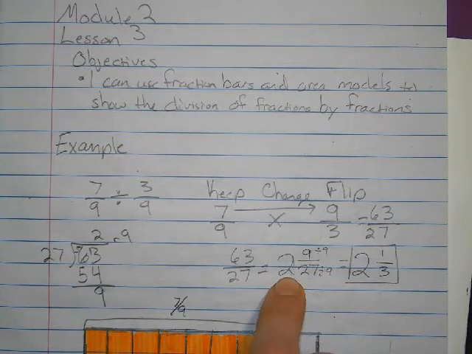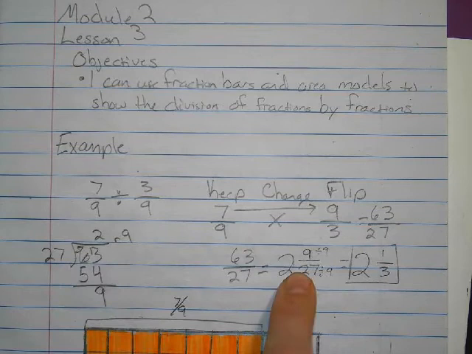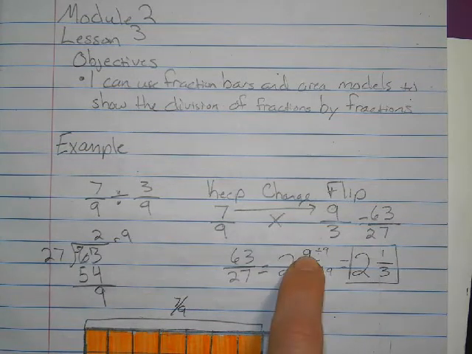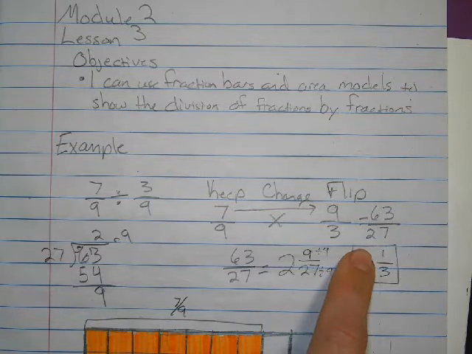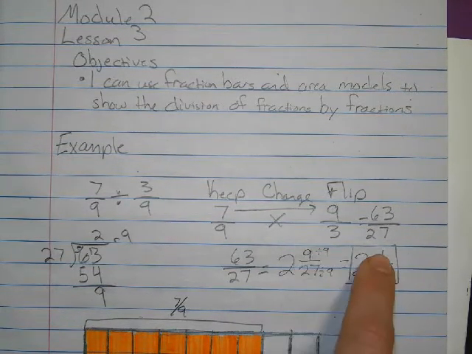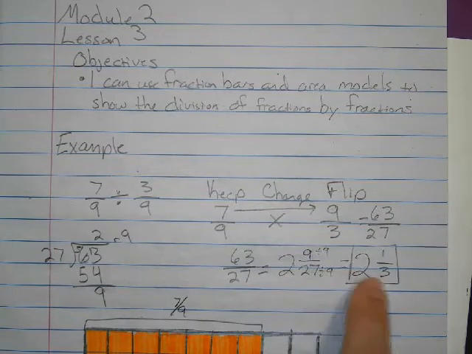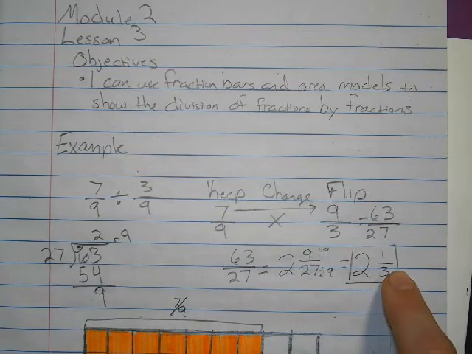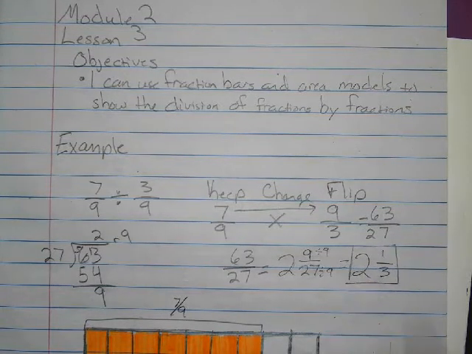That gives me 2, the whole number. My remainder is my numerator, 9. The denominator stays the same, which was 27. So that's 9 over 27. 9 divided by 9 gives me 1. 27 divided by 9 gives me 3. So I simplified my fraction to get an equivalent fraction, 1/3, and the answer would be 2 1/3.